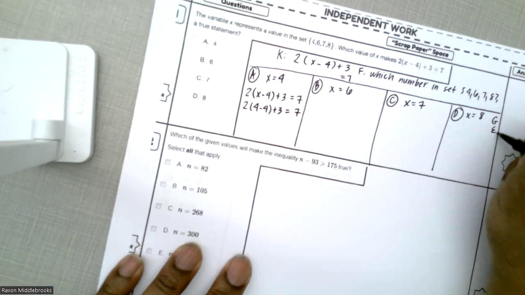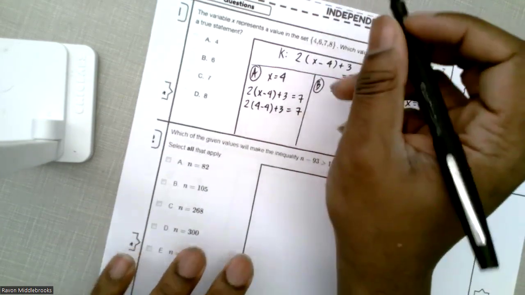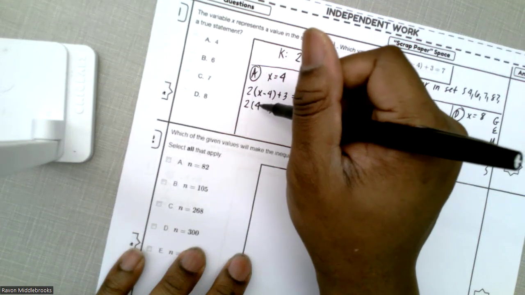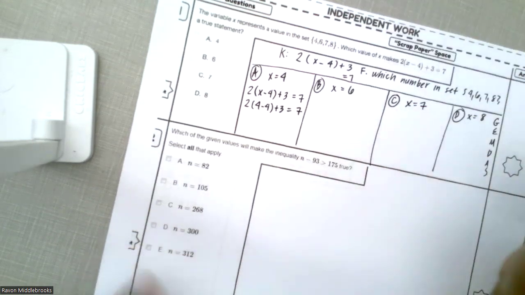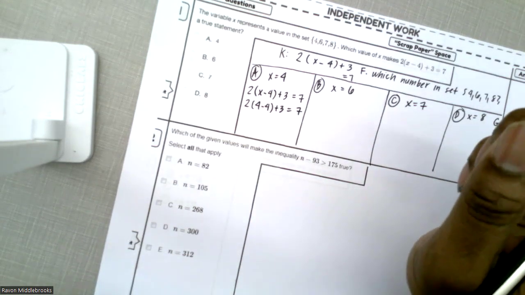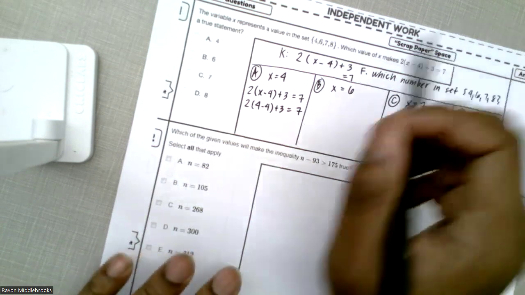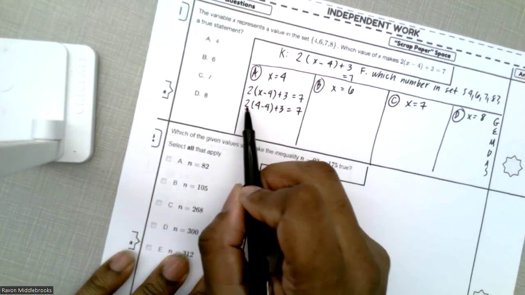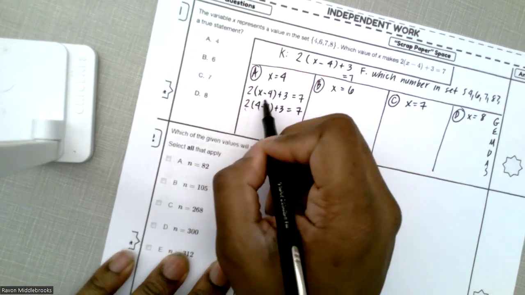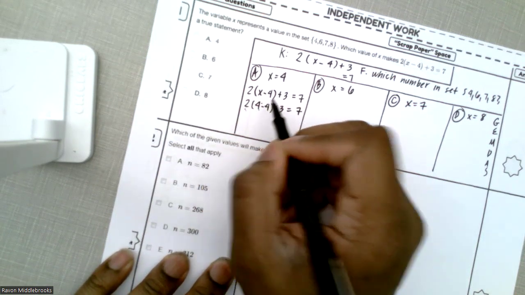Remember GEMDAS? Based on order of operations, groupings go first. And I love that it's groupings, because if the 2 is outside of the parentheses, you can distribute it: the 2 with the 4, minus the 2 with the other 4.